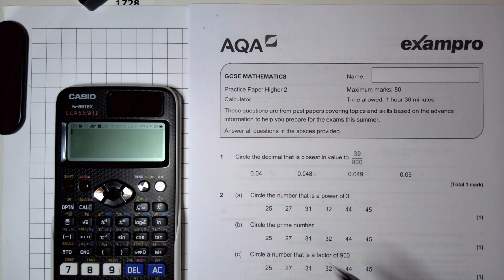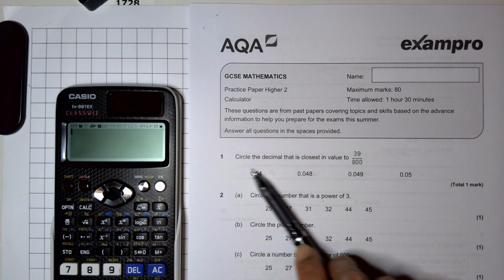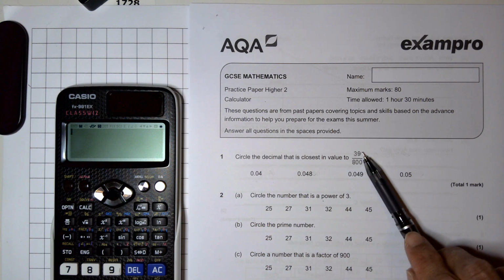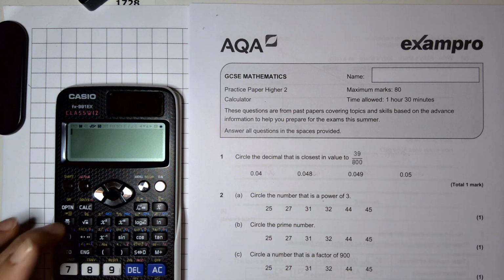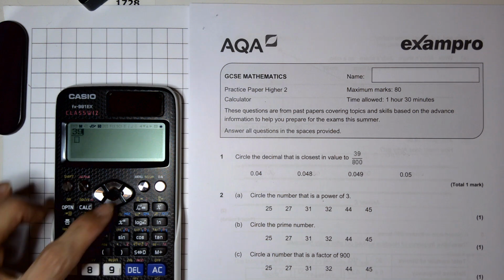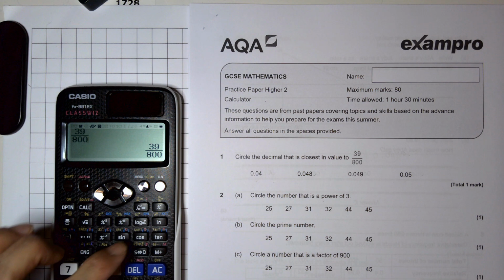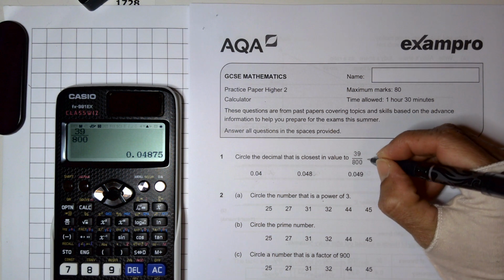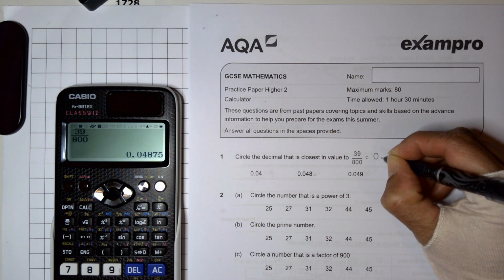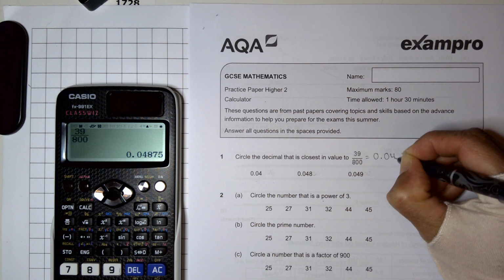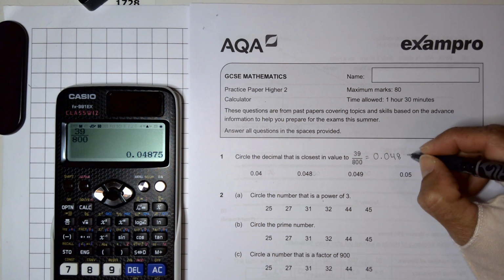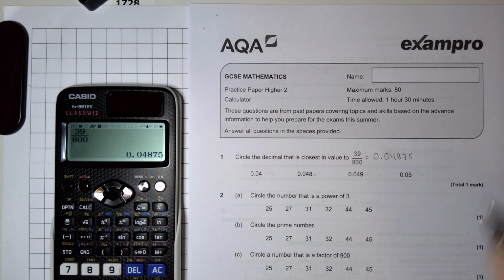Let's get started. First question, circle the decimal that is closest to the value of 39/800. So let's put it into the calculator. And you end up with a decimal, and the decimal comes out to 0.04875. And we have 4 decimals to compare it with.